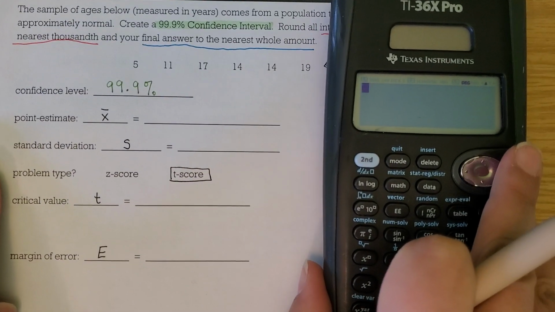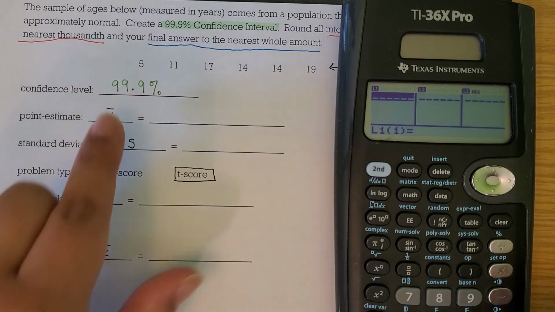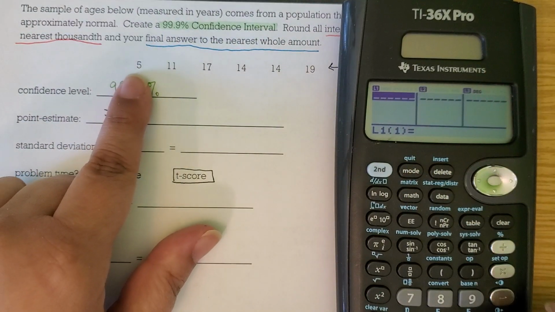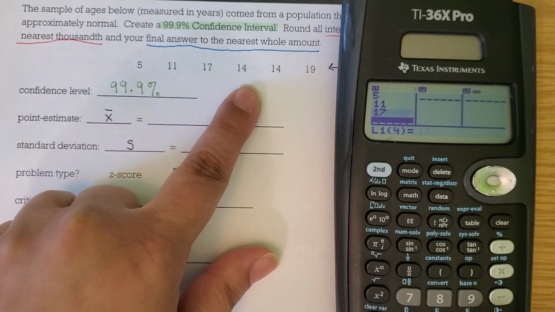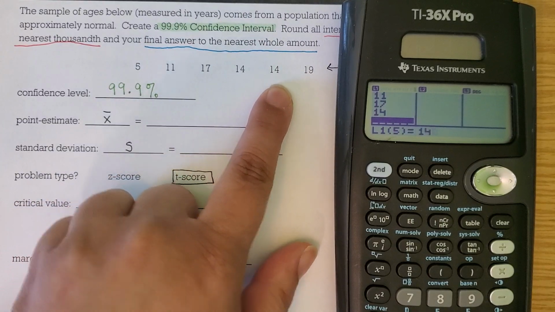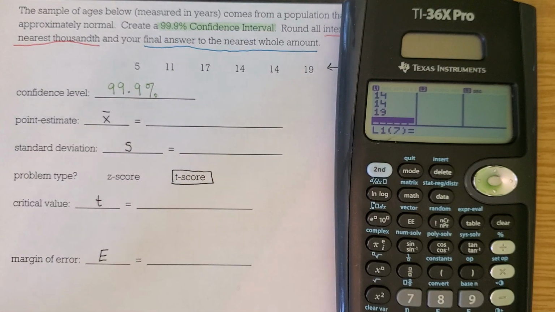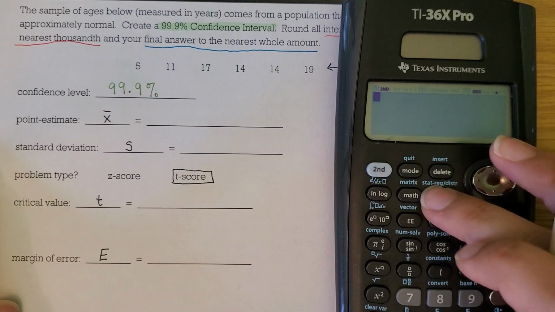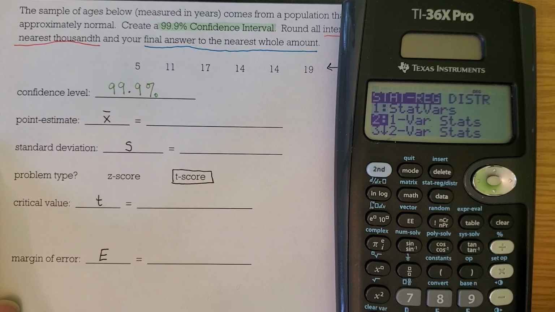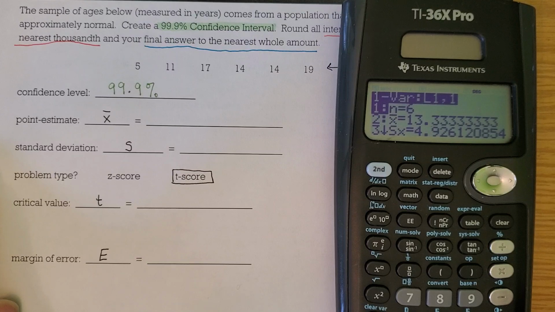So remember that every calculator has a different way of finding summary statistics. On this one, I'm going to go to data, and I'm going to type all these numbers into this first column. So we have 5, 11, 17, we've got 2 14s, and a 19. All right. So then I'm going to quit out of here, and I'm going to look up my information. So I want my one variable statistics. And here we go, we've got our data.